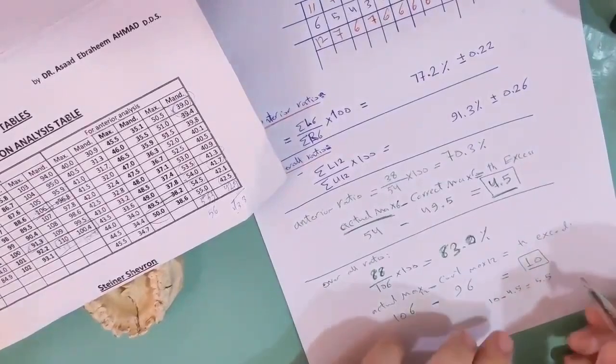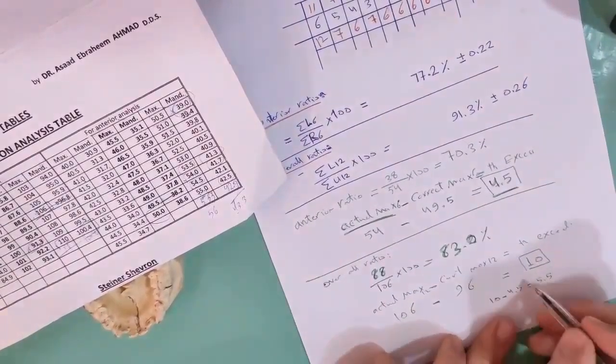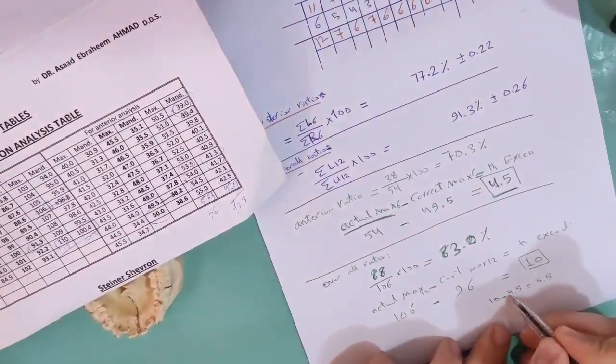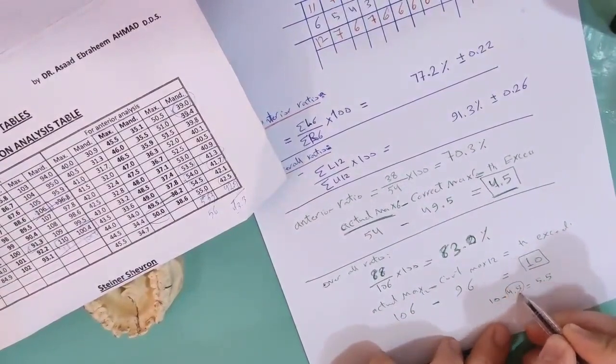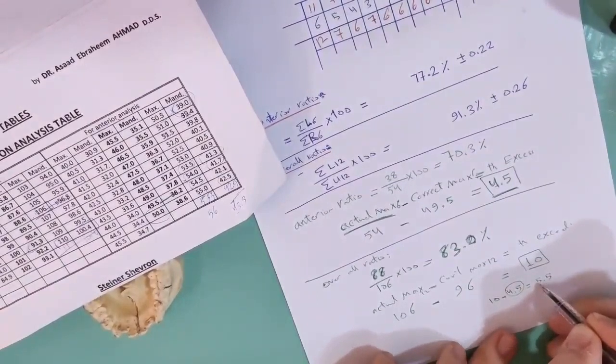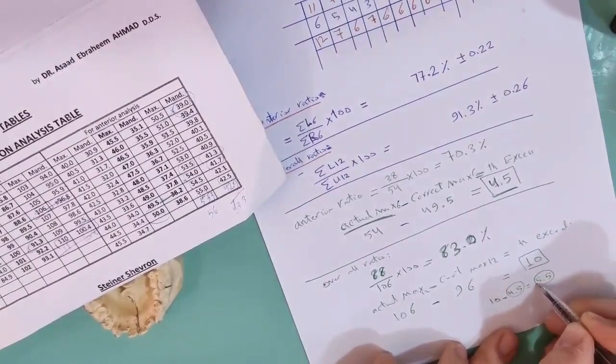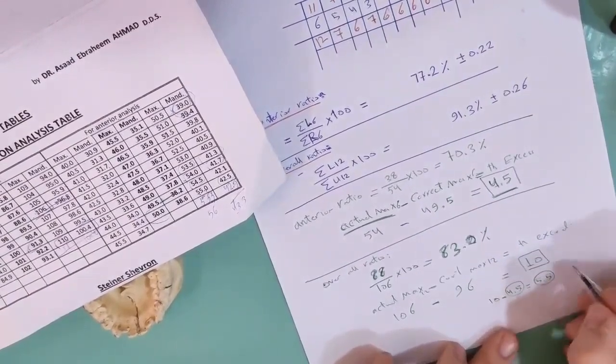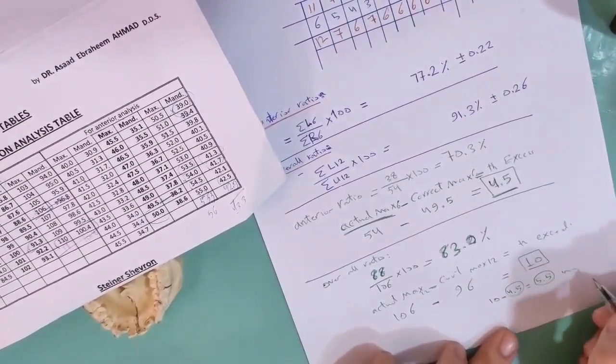So in the maxillary anterior teeth we have excess volume of about 4.5, and in the posterior teeth for both sides we have excess volume of 5.5 millimeters.